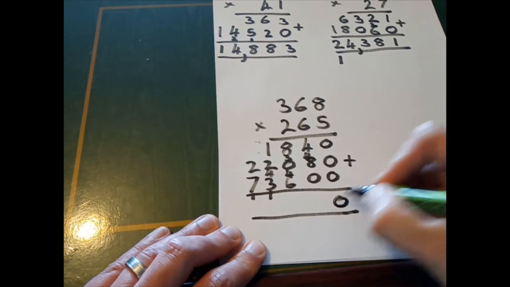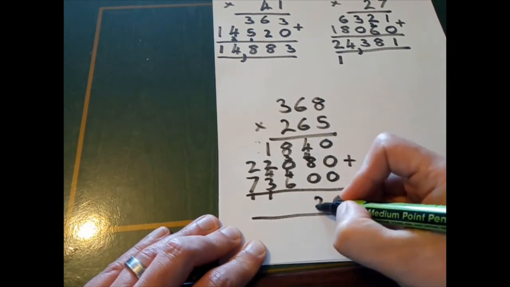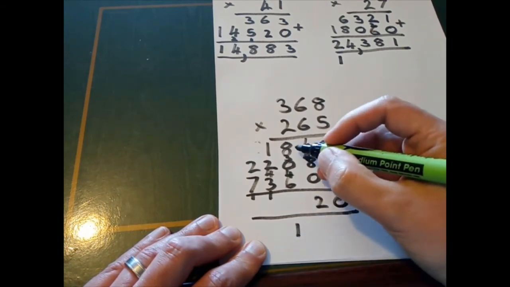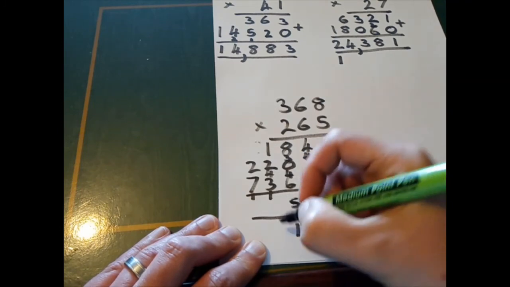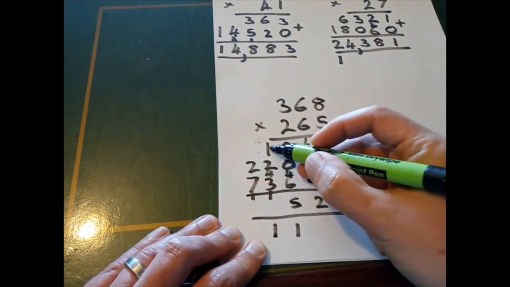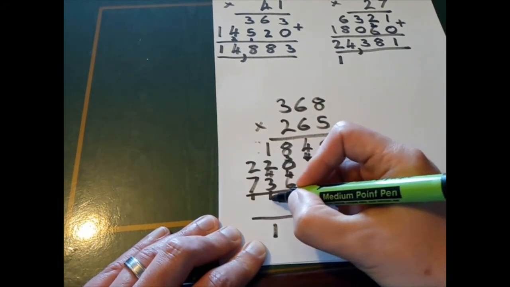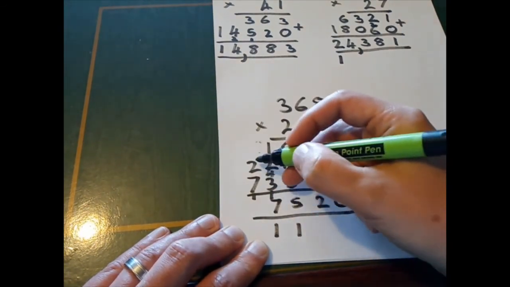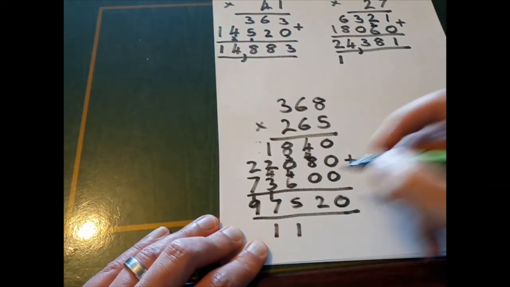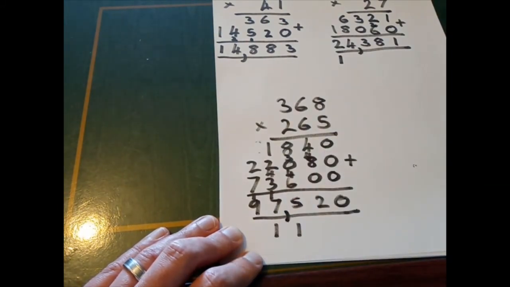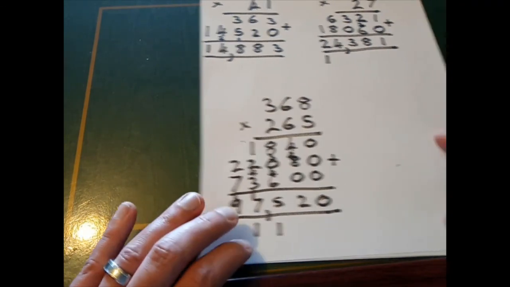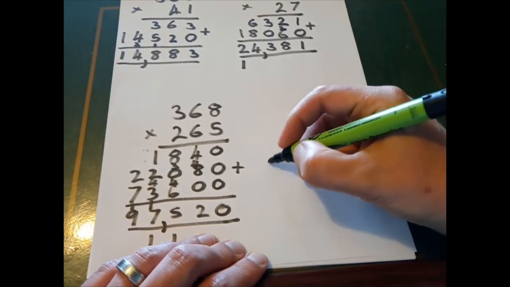All the zeros down that column. 8, 9, 10, 11, 12 there. 8, 9, 10, 11, 12, 13, 14, plus 1 is 15. 3, 4, 5, 6, 7. 7, 8, 9. Giving us a grand total of 97,520. That is long multiplication.